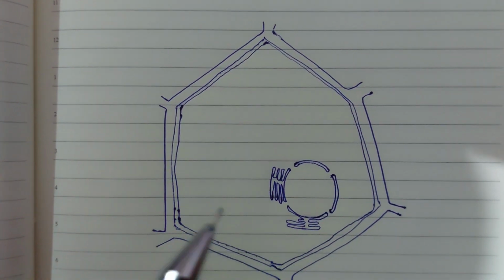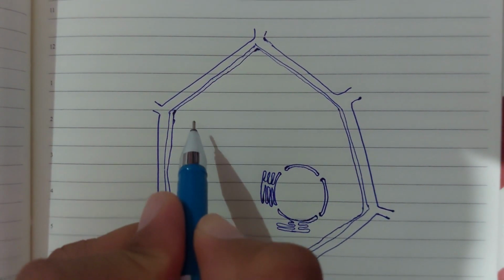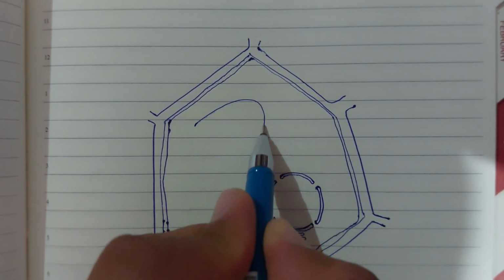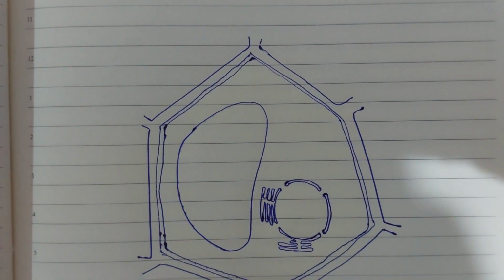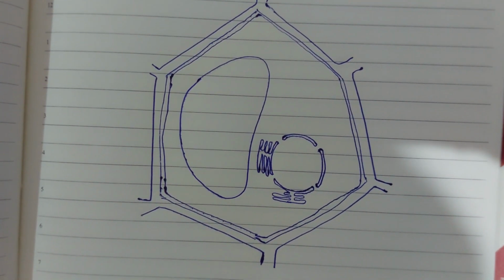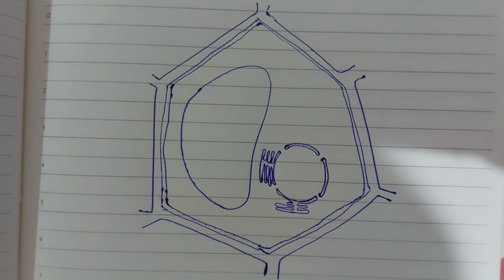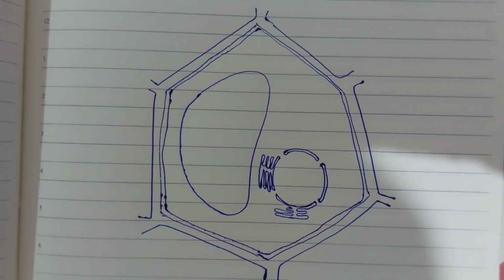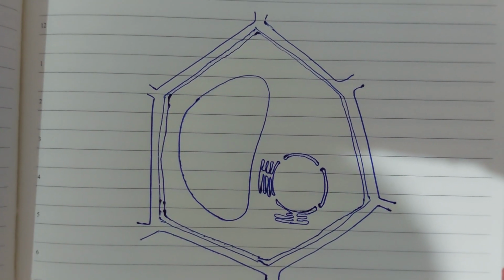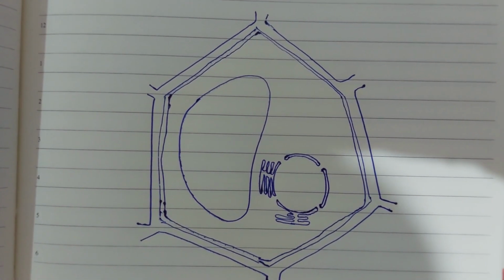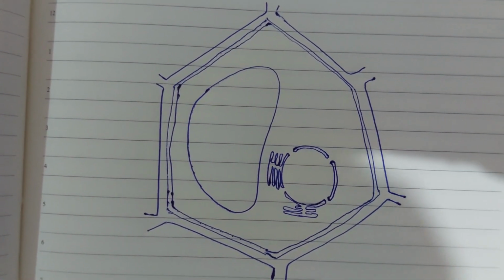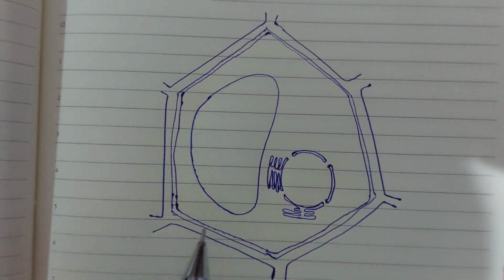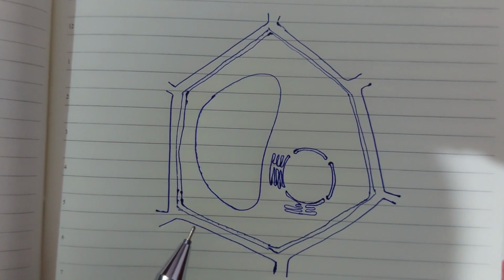And one more difference between plant cell and animal cell is that a plant cell has a large central vacuole, so we must draw a vacuole also. So here with these details, anybody can understand that we are showing a plant cell, not an animal cell, because it is clearly visible that it has a cell wall and it has a cell vacuole, plant cell vacuole.